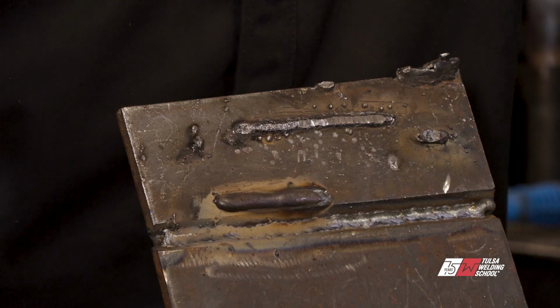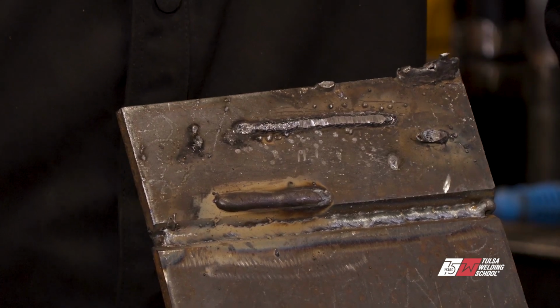We're going to talk to you about the 4 major reasons why people have welds that fail and what the defects are.